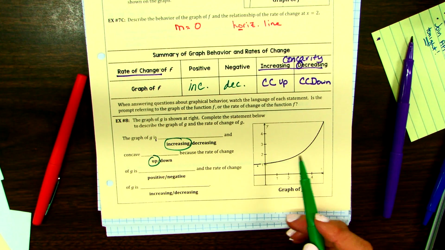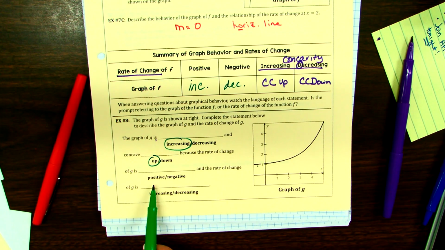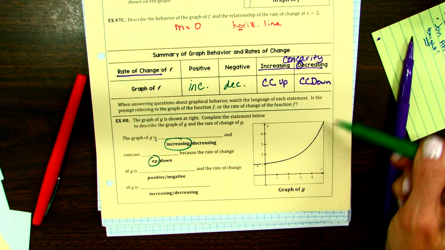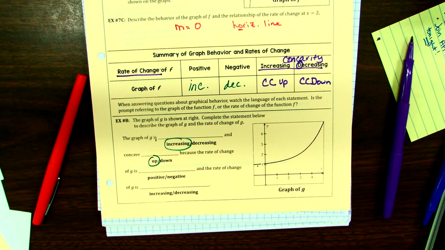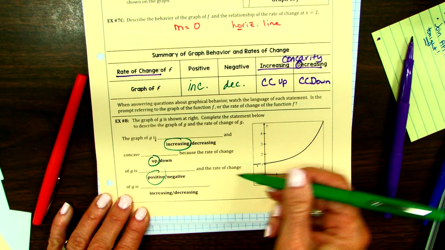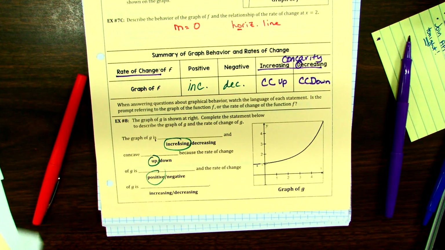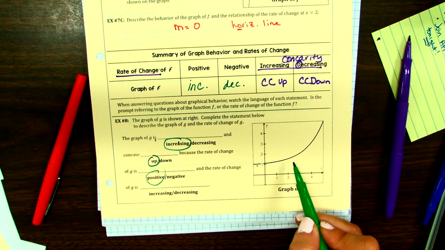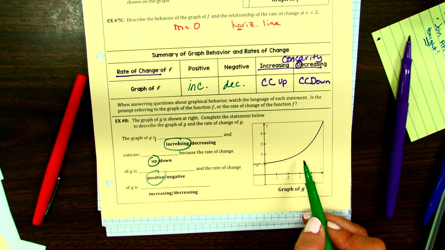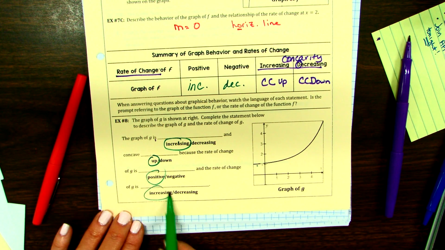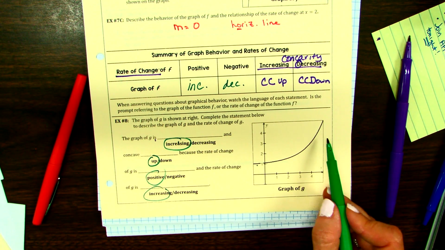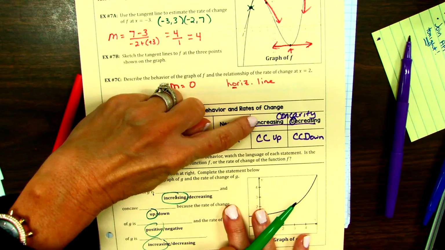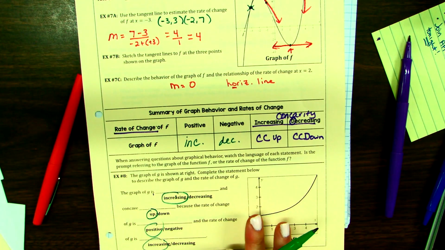Okay, it's concave up. So is the rate of change, sorry, let me say it differently. Is the rate of change on this graph positive or negative? Positive, because we're increasing, right? Increasing and positive go together. And is the rate of change increasing or decreasing? Increasing, because if you're concave up, your rate of change is increasing. Okay?